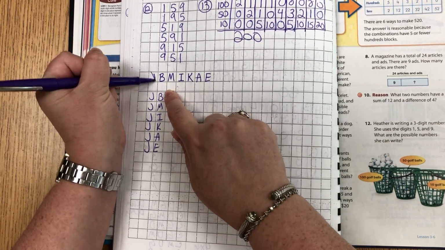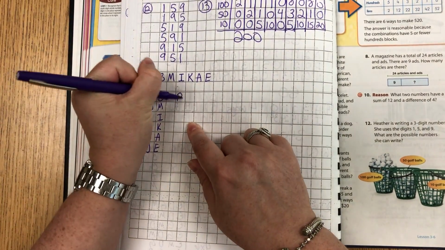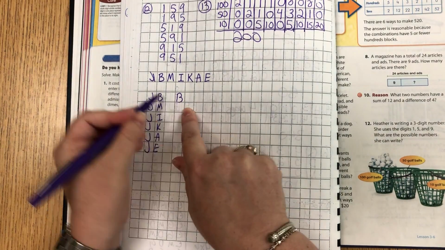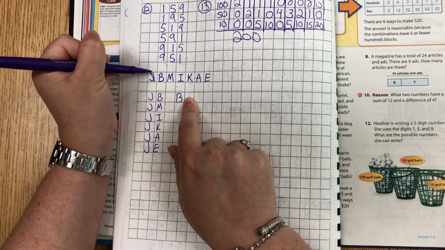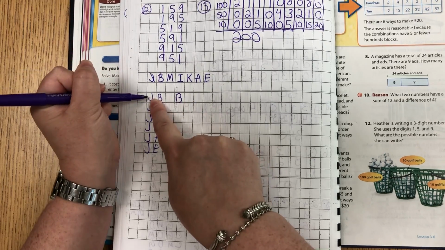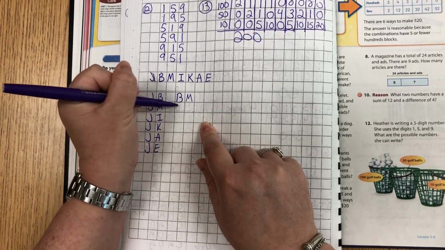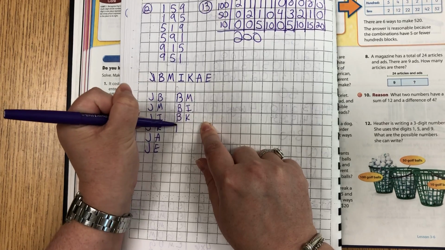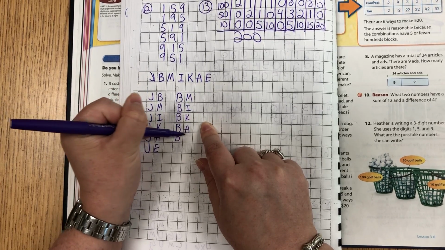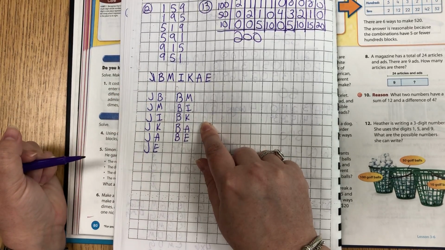So now I've done J, now I go to B. B has already been with J. I also go in order of how it's written. You never go at what's in front of it, you just go with what's after it. So B has been with J, so I start at BM, BI, BK, BA, BE. Okay?